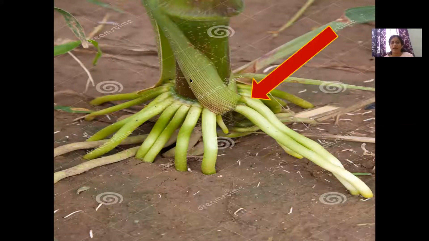Can you see here? The base of the corn plant is here, and you can see so many roots have started coming out of the stem only. So some part of the root is above the ground only. Yes, like in the banyan tree also we saw that the roots start from the branch and half of the root is above the ground.